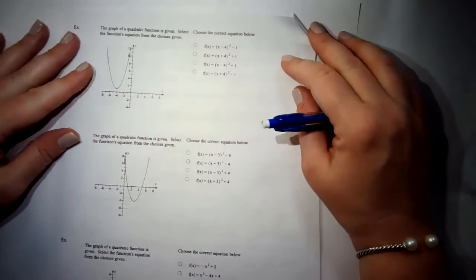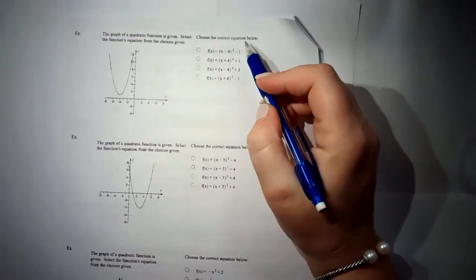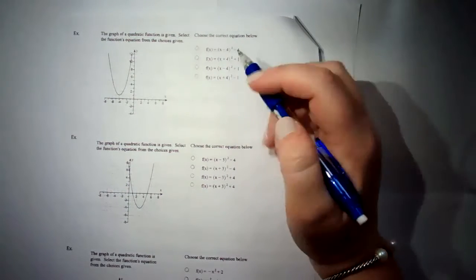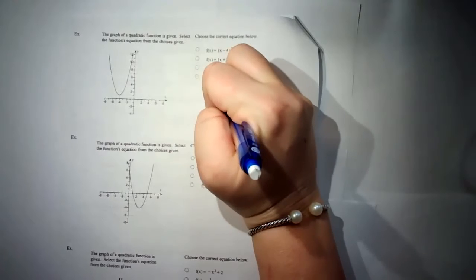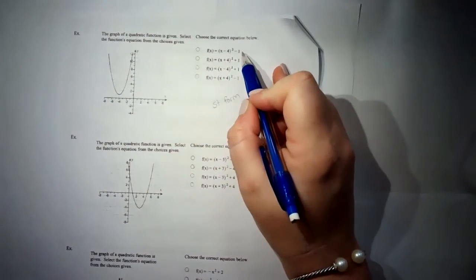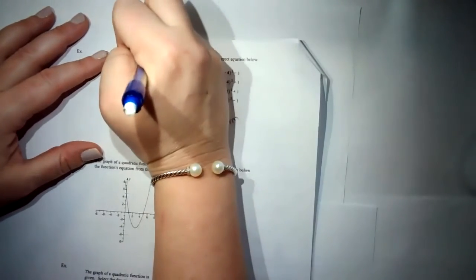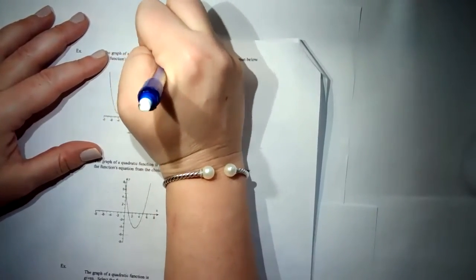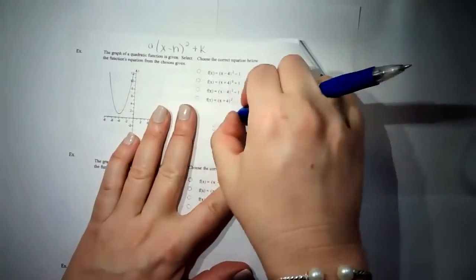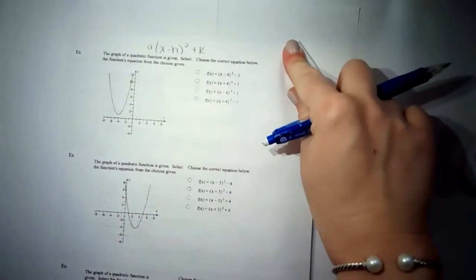Okay, here we go. They give you a parabola and they want you to pick which one of these is the equation. If you happen to notice, all of these are standard form, and I know that because I have a parenthesis with the square. So I'm going to write up here that standard form is a(x minus h) squared plus k. That's standard form. Let me erase this so I have more room. Okay, so this is what we're looking at.